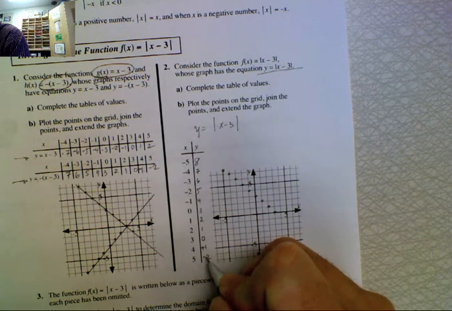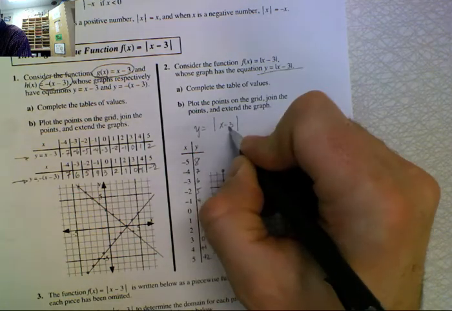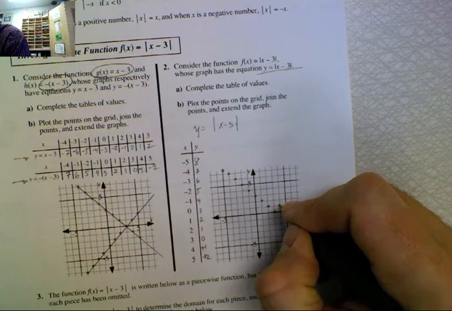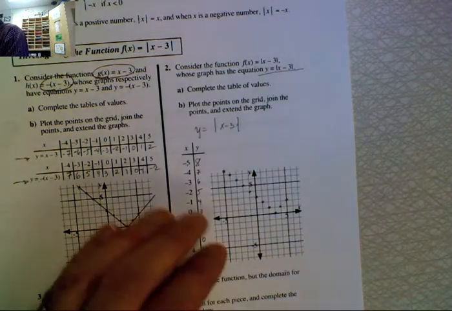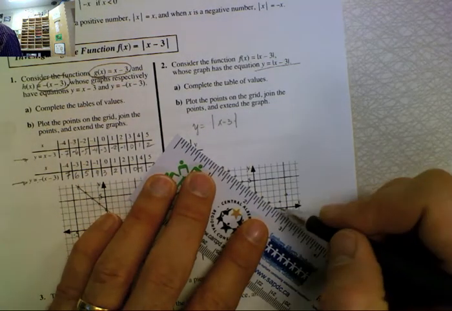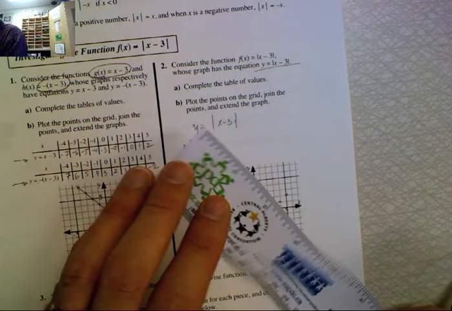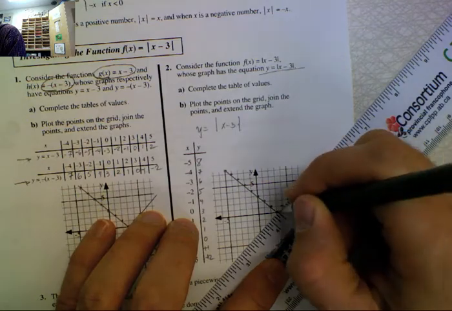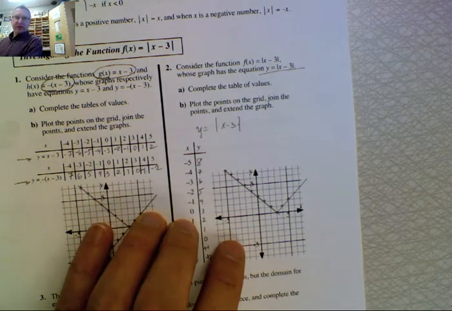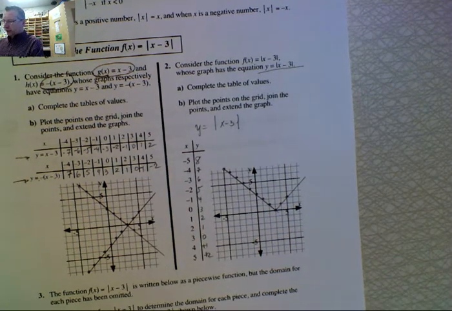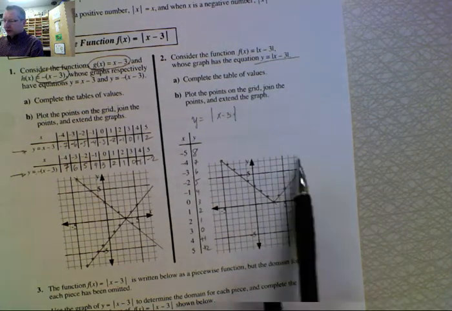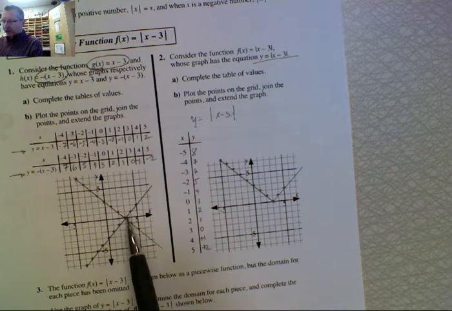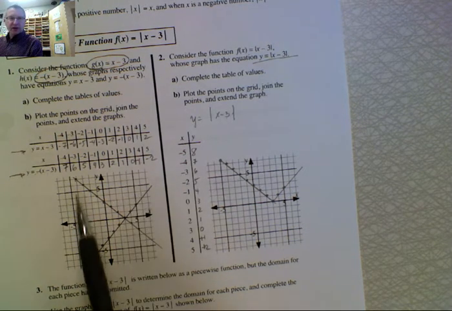This should be positive 1 and positive 2 because 4 minus 3 is 1 and 5 minus 3 is 2. So this should go back up like this. So if we draw this in, our absolute value function looks like this. So again, if we compare this, this absolute value function looks like the top portion of this graph here.